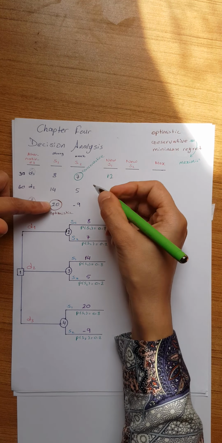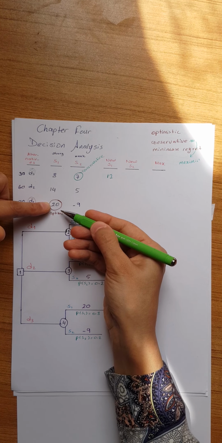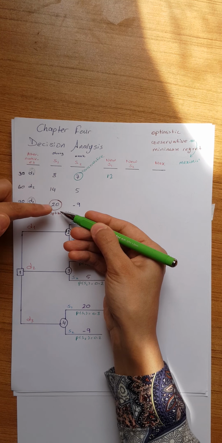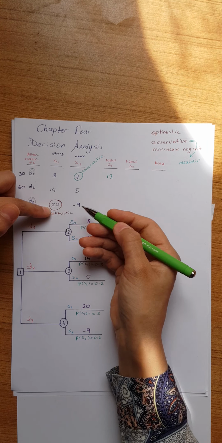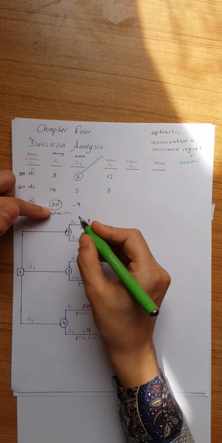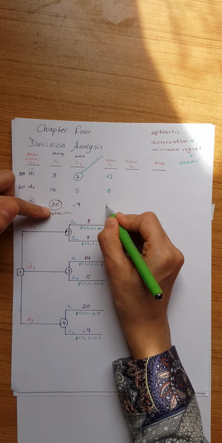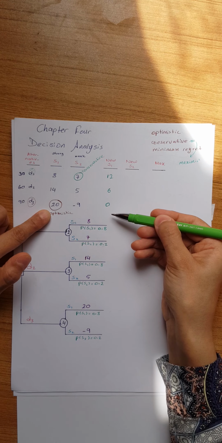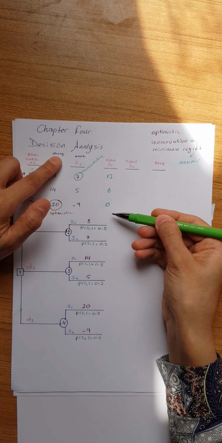How did I get that 12? From the strong state of nature, we chose the highest profit and we subtracted 8 from that 20. Then subtract 14 from 20. What will we get? We will get 6. Okay. Then 20 minus 20, we will get 0. So that is the new state of nature that we have got for strong demand.